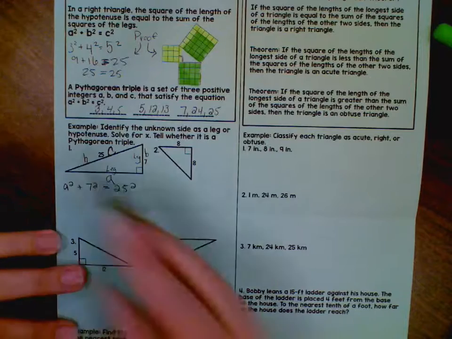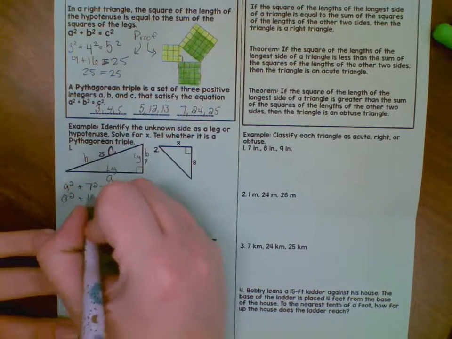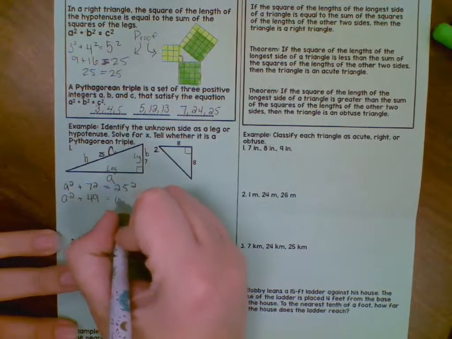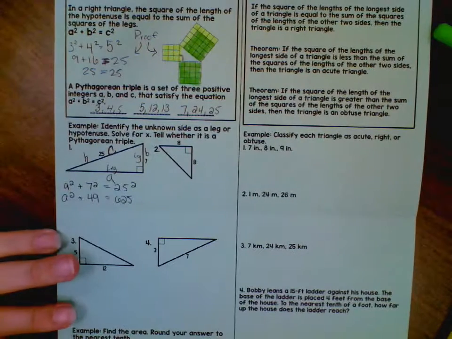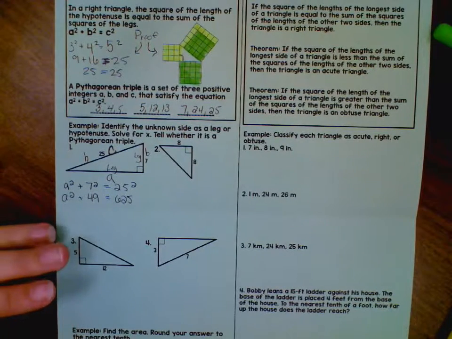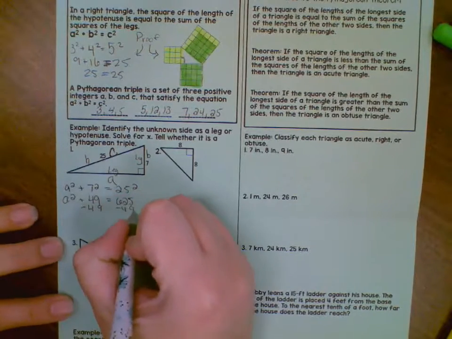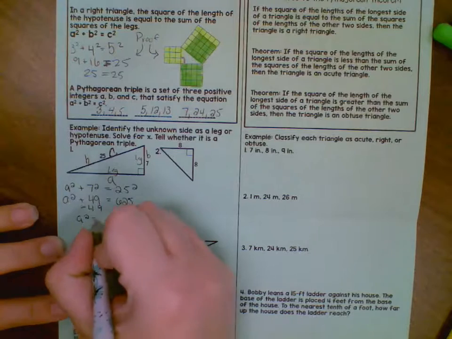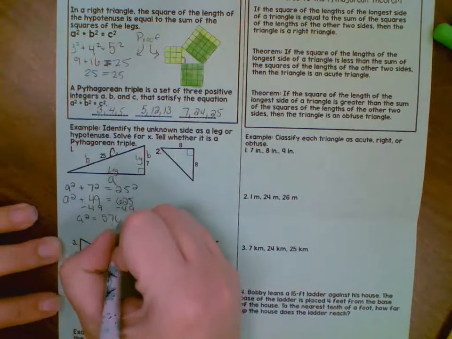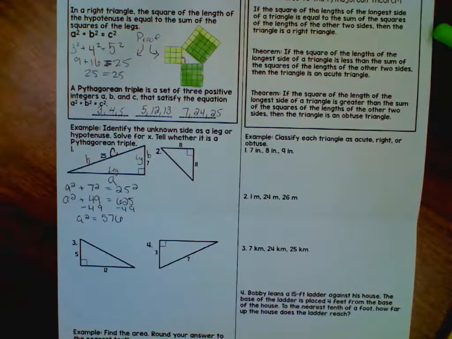So A squared, we would square numbers first. And then what would we do next to solve the equation? Very good. We would subtract 49. A squared equals 576. How do we get rid of the squared?